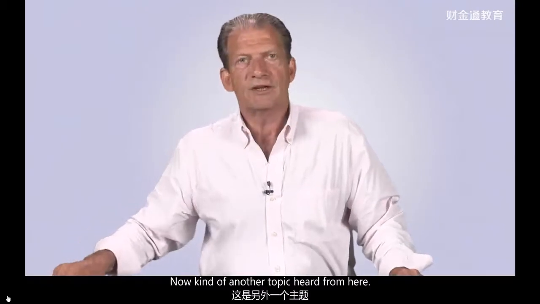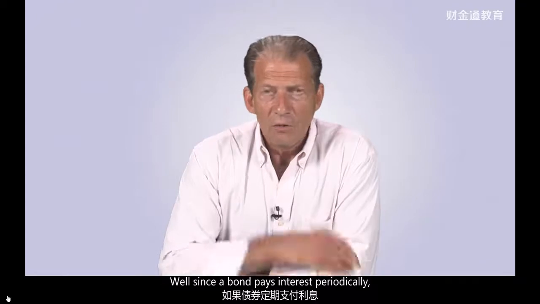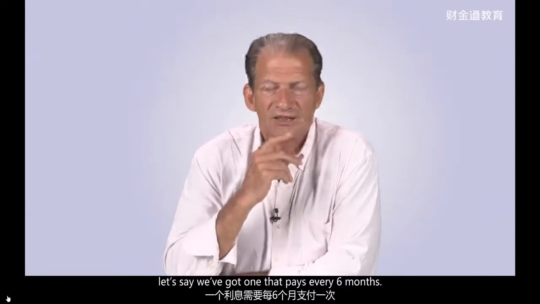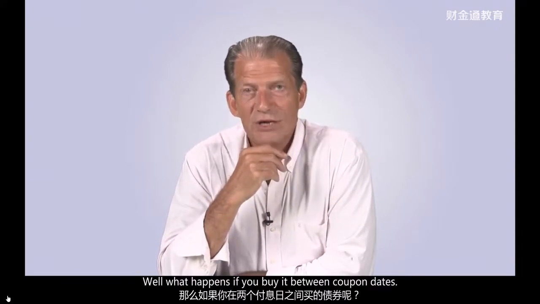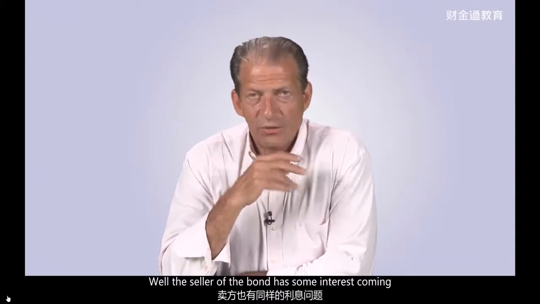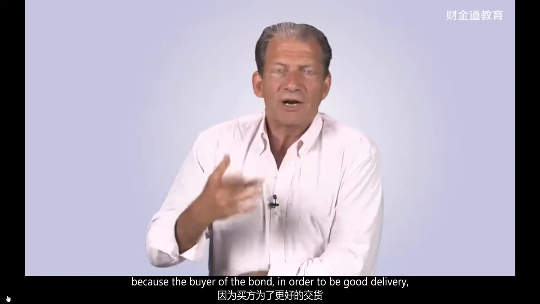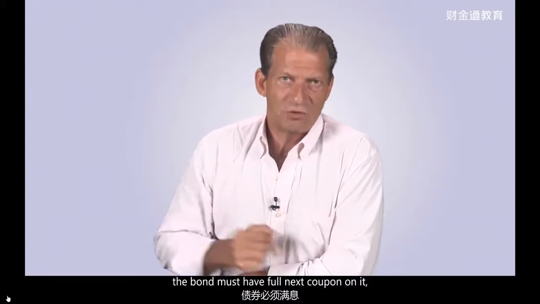Now, another topic here: accrued interest. Since a bond pays interest periodically, let's say we've got one that pays every 6 months. Well, what happens when you buy it between coupon dates? The seller of the bond has some interest coming. Because the buyer of the bond, in order to be good delivery, the bond must have the full next coupon on it.